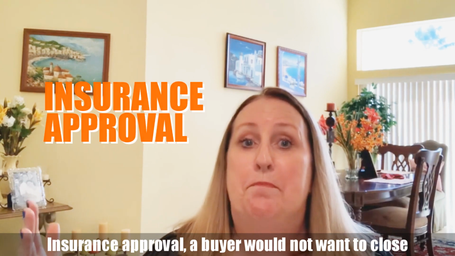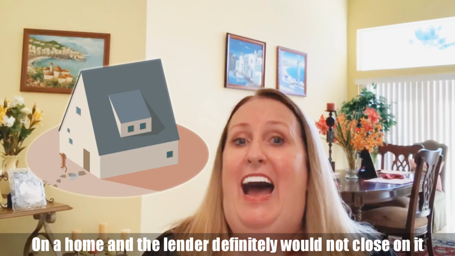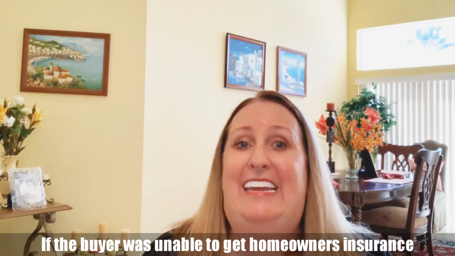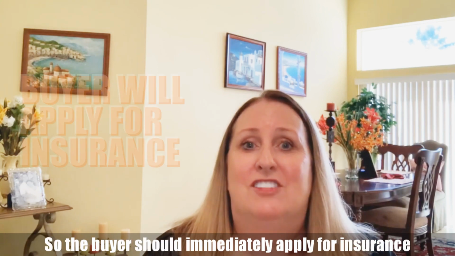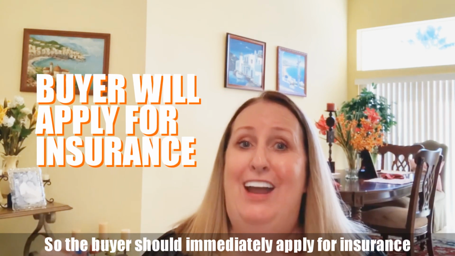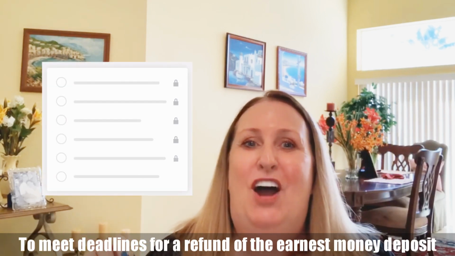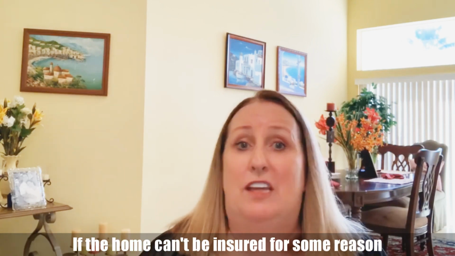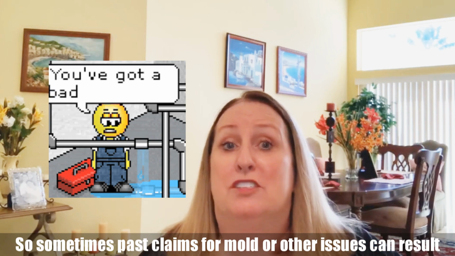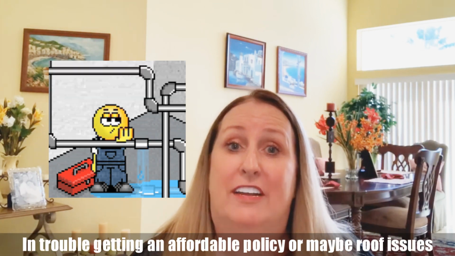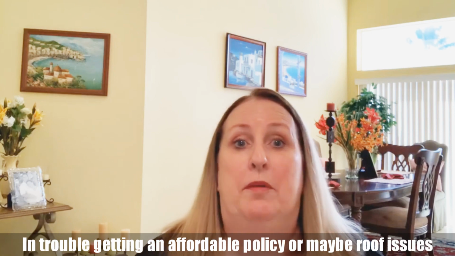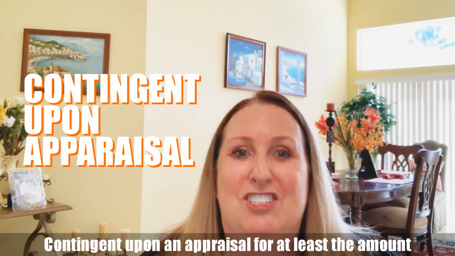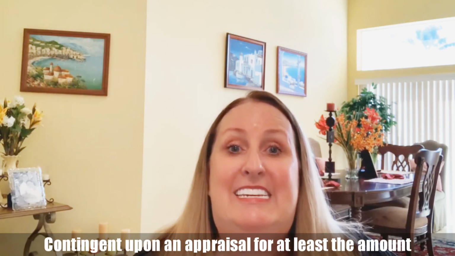Insurance approval. A buyer would not want to close on a home and the lender definitely would not close on it if the buyer was unable to get homeowner's insurance. So the buyer should immediately apply for insurance to meet deadlines for a refund of the earnest money deposit if the home can't be insured for some reason. So sometimes past claims for mold or other issues can result in trouble getting an affordable policy, or maybe roof issues.